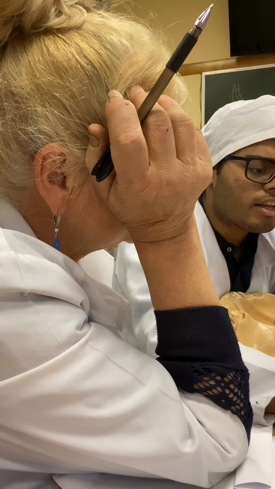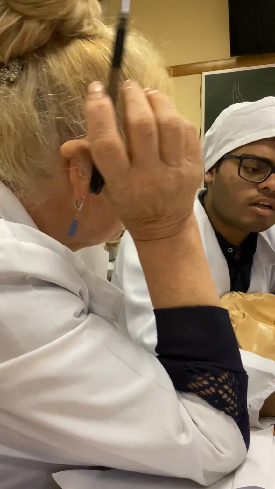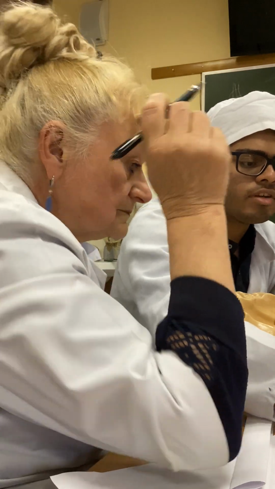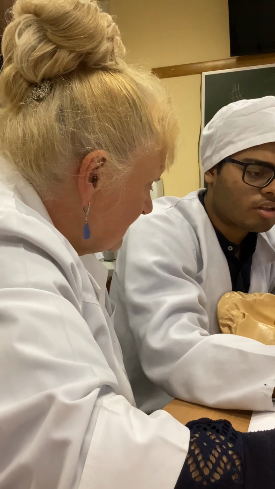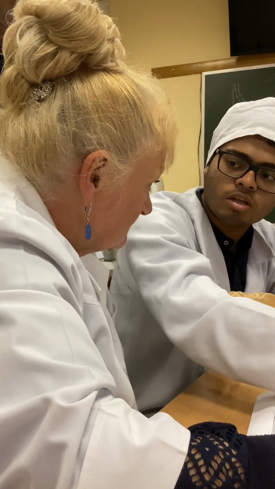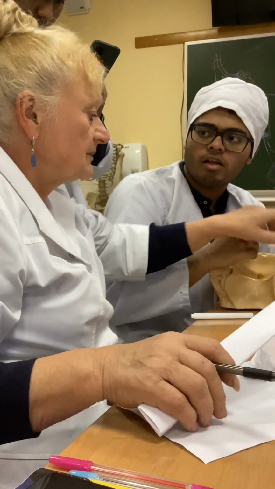Madam, this is scala tympani, right? This is bony tissue. This is skeleton. Yes. So it's scala vestibuli. This is above scala vestibuli, below scala tympani. Both are present in the bony labyrinth. My dear, I said scala vestibuli in the spiral.